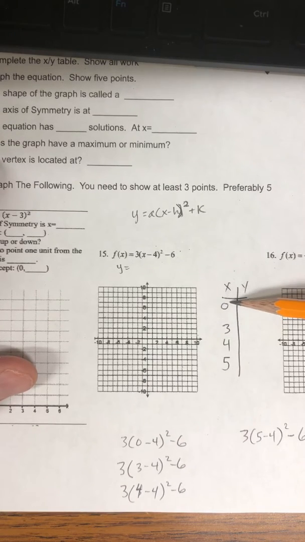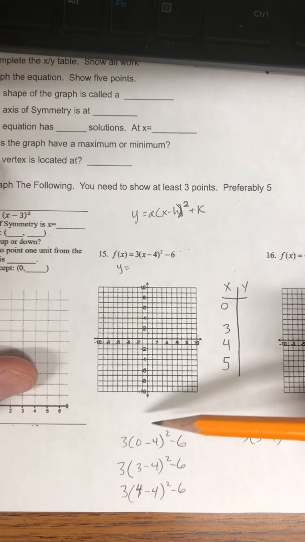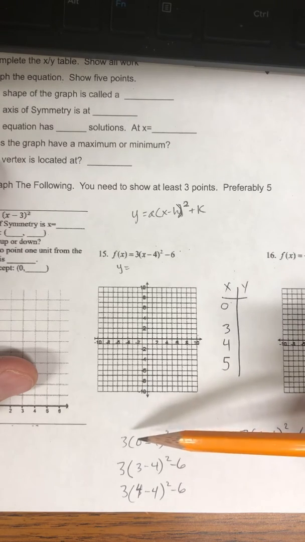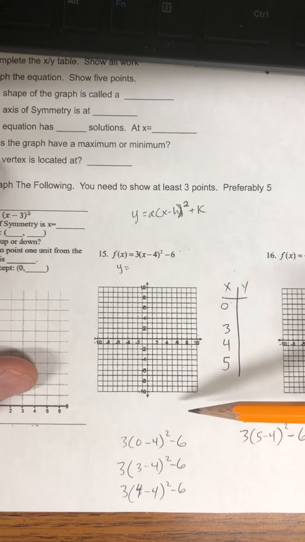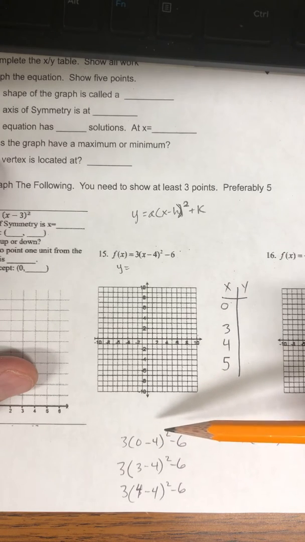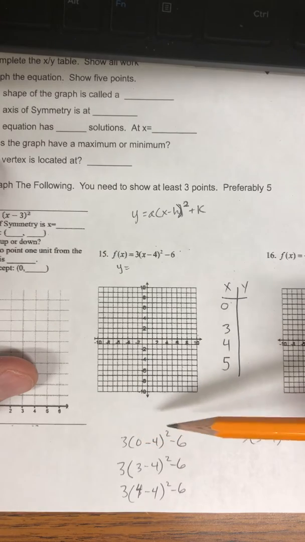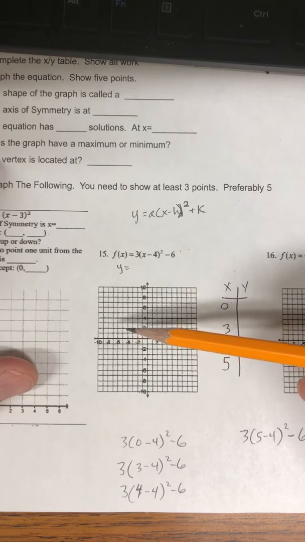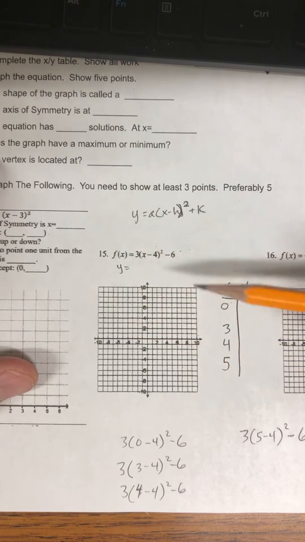And if you think about putting 0 in, you'd put 0 in, subtract 4, square it, times 3, and then subtract 6. That's following PEMDAS. And you would get an answer, well, 16 times 3 minus 6. It would be way over here. Okay, so I know it would be at -4. That'd be my x value, but it'd be off the graph.